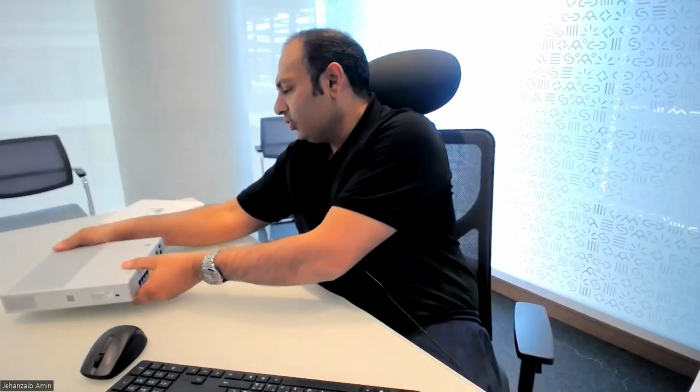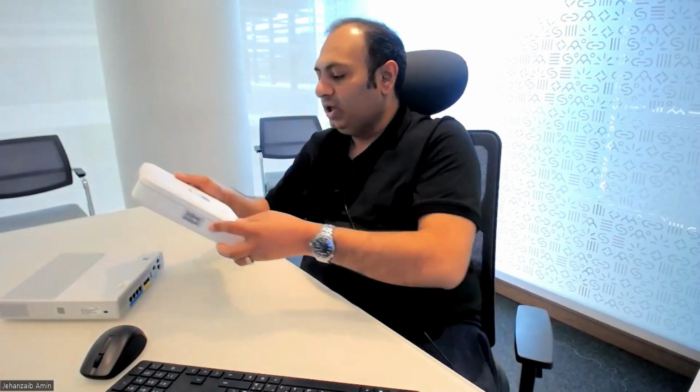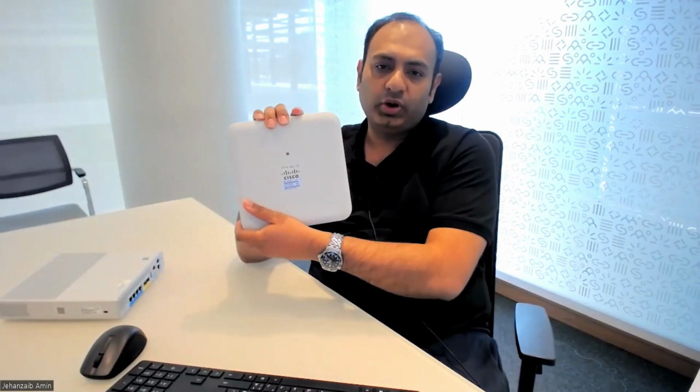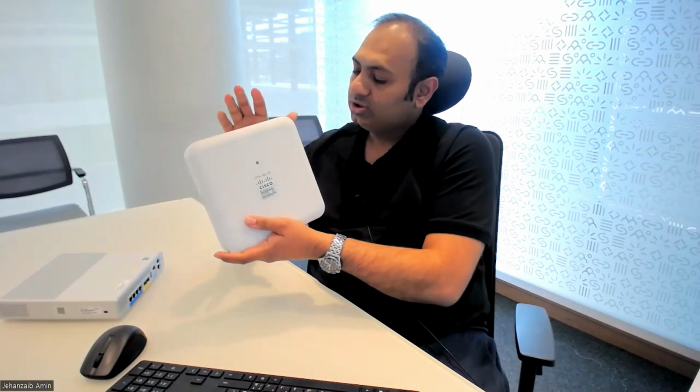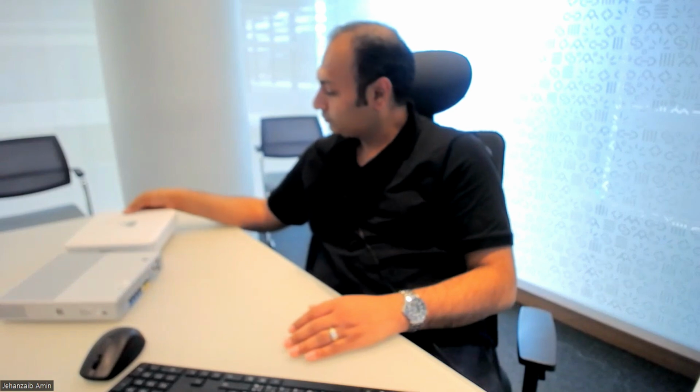Other than this, we have the access point, which is the 1832i, a new series of access point, and we will configure this access point along with this wireless controller in our network. So let's connect to this wireless controller, and we will configure the basic setup. I will show you what happens when you connect to the Cisco wireless controller for the first time and how you do the basic configuration, and we will do the firmware upgrade as well.